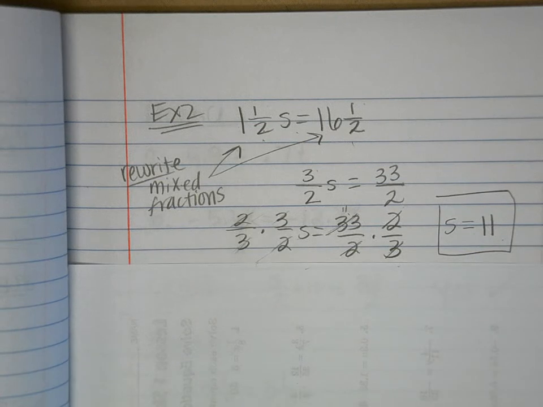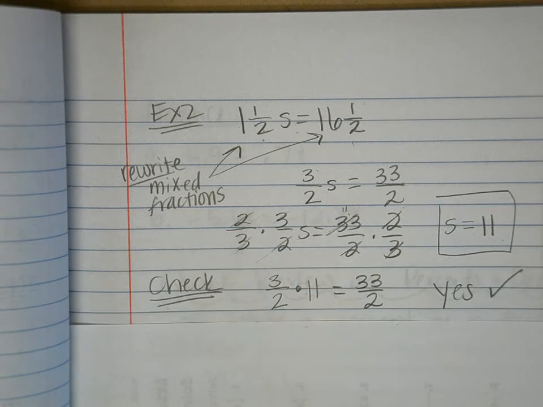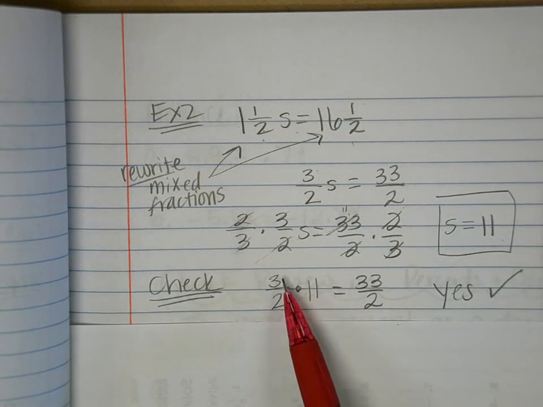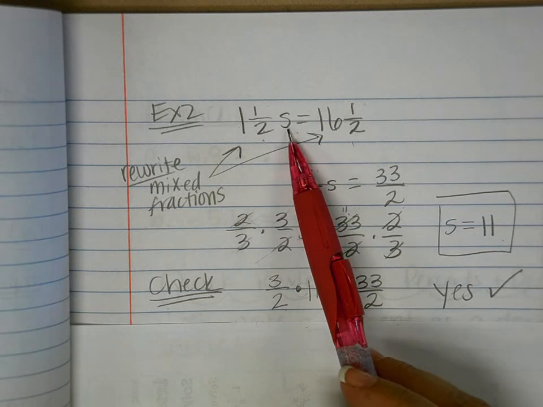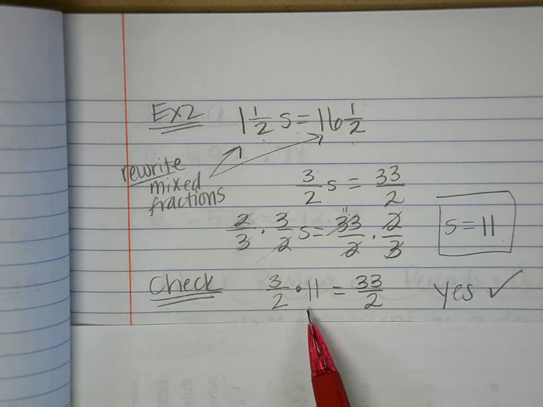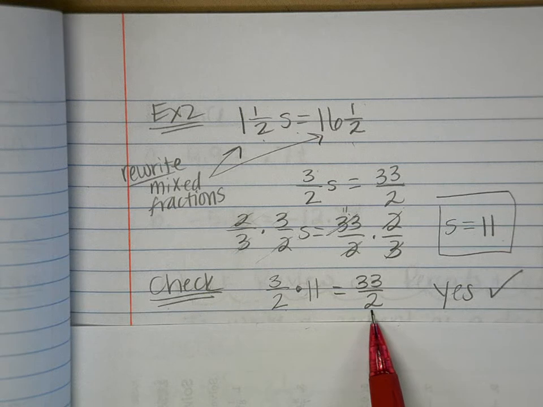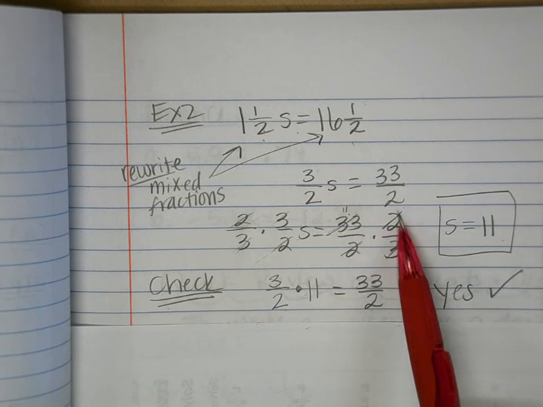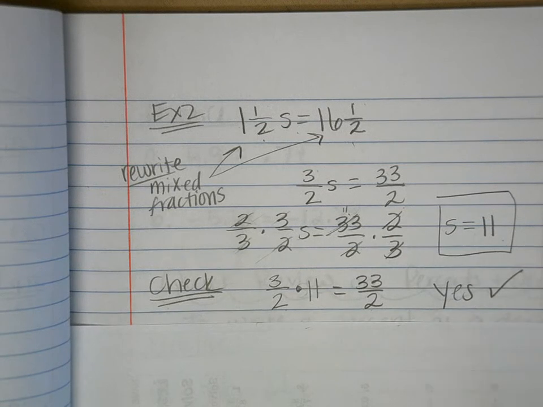And then are we finished? What should we do next? Plug it in. You knew that was coming, didn't you? So just when you plug it in, go to the improper fraction. If you plug it in up here, you're going to be hating yourself because then you have to multiply mixed fractions. So don't do that. Plug it into this. So 3/2 times 11 is 33 over 2. Okay? And that's what we should get, 33 over 2, right? So yes, it works.